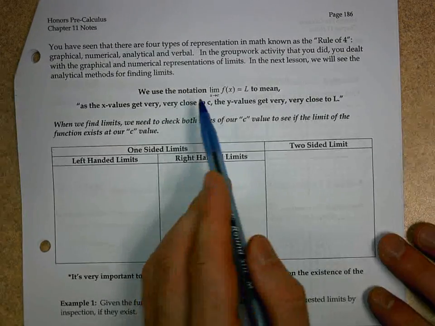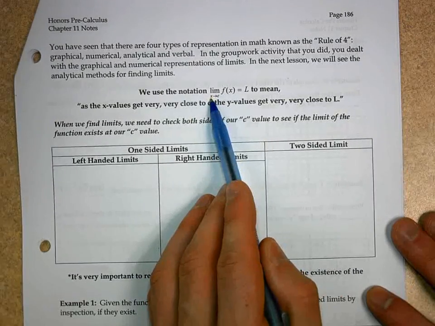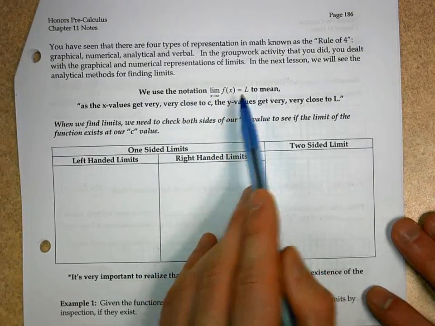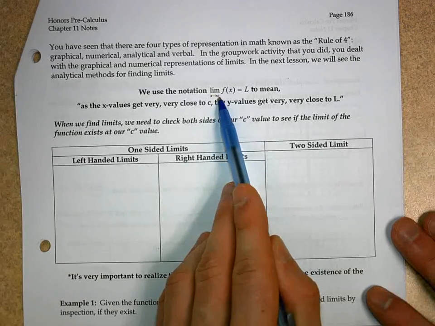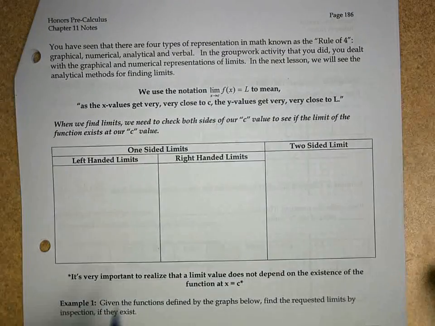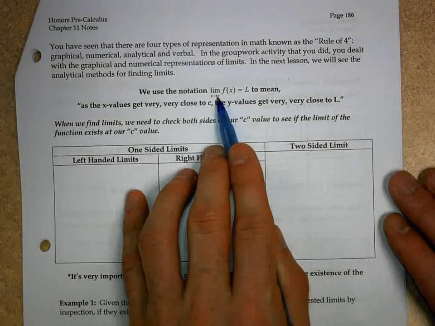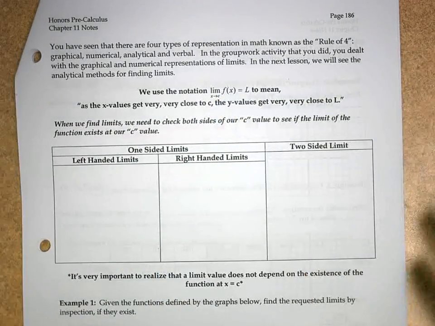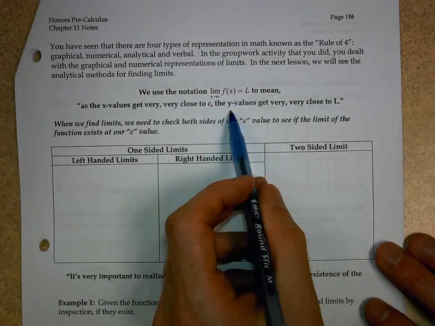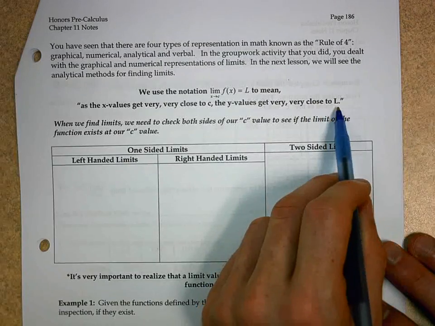We will use the notation, and this is read: the limit as x approaches c, f of x is equal to L. What that is saying is, as this x value gets very, very close to c, so I'm going to keep getting closer and closer, but I'm never going to reach c, the y values get very, very close to L.